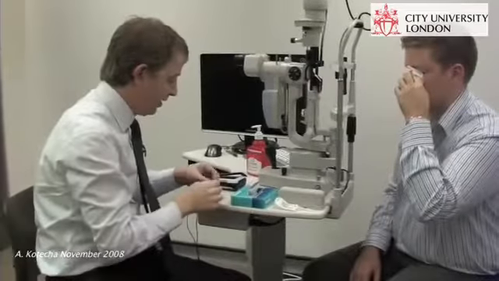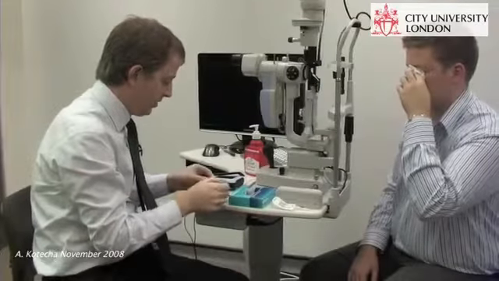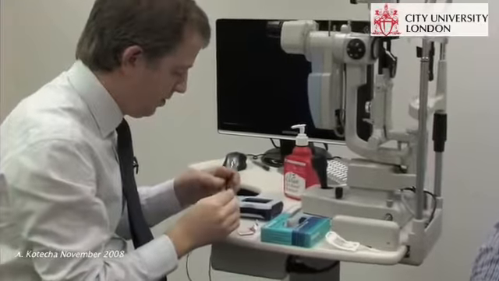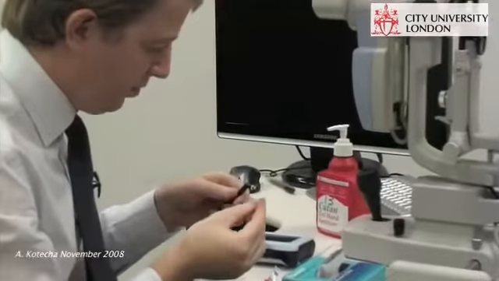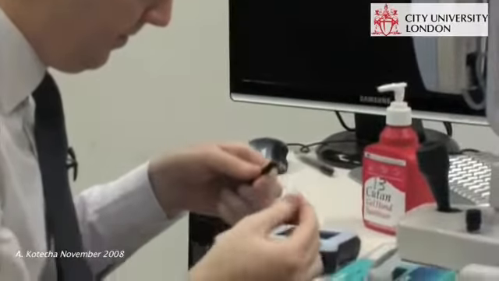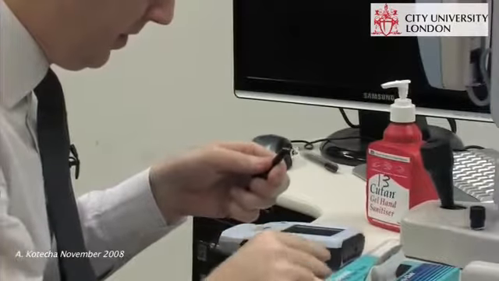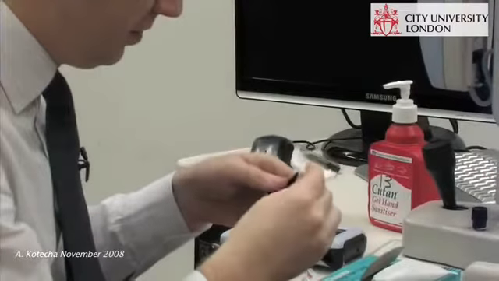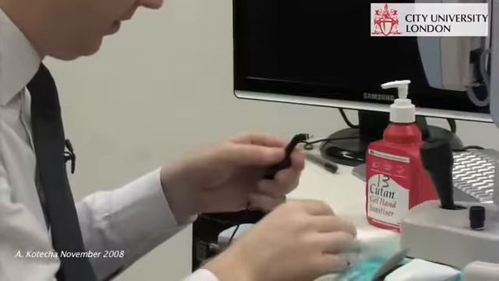Well done. And I'm going to clean the pachymeter tip using an alcohol swab. Normally I'd let it air dry, but I'm going to use a tissue to make it a little faster.